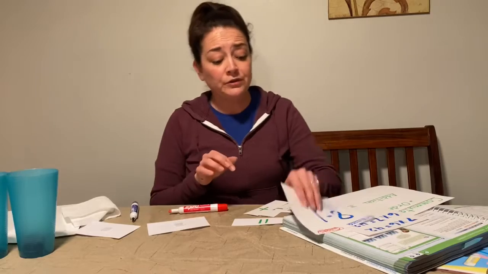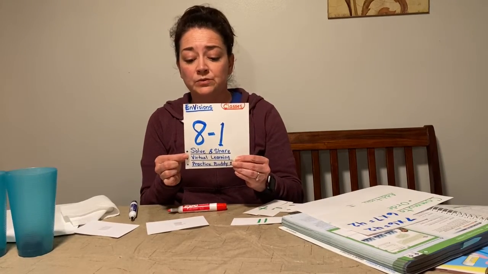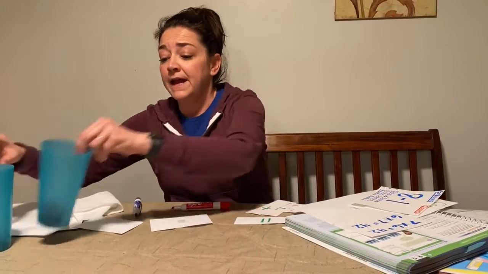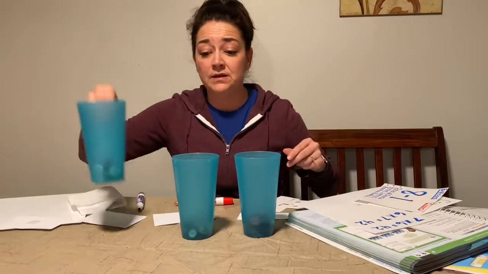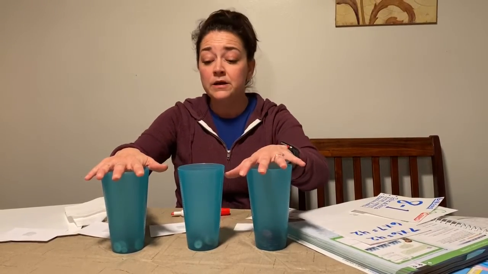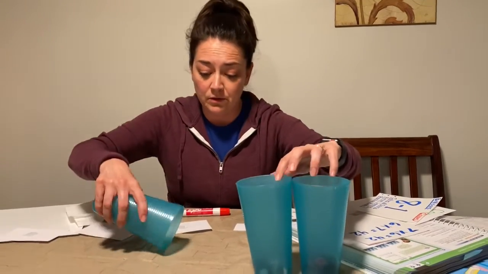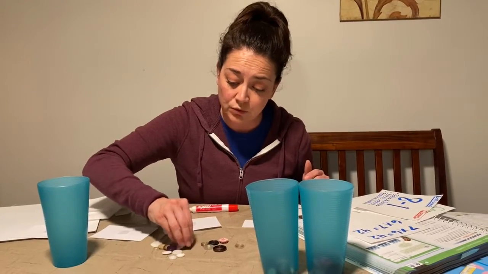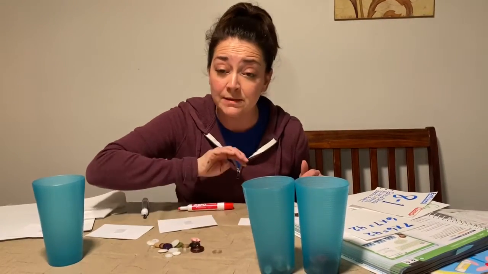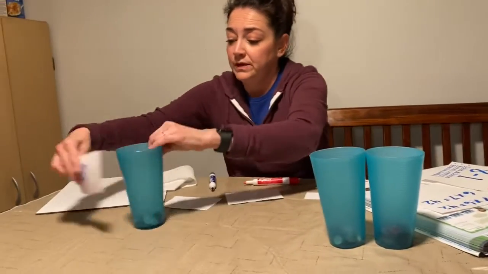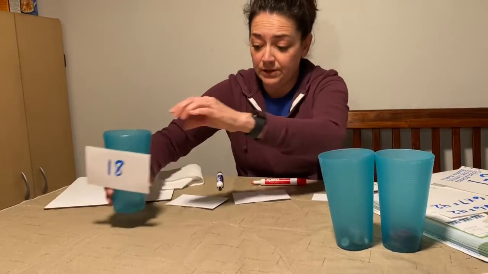All right, for the solve and share, I wanted to help you a little bit. Since we can't use manipulatives, I wanted to show you some if I were with you in the classroom. They have 3 cups in the solve and share, and a girl named Olivia has 3 cups of buttons, and there's different amounts in each cup, okay? So for her first cup, she has 2, 4, 6, 8, 10, 12, 14, 16, 18 buttons in her first cup. Okay, so there's 18 in the first cup.